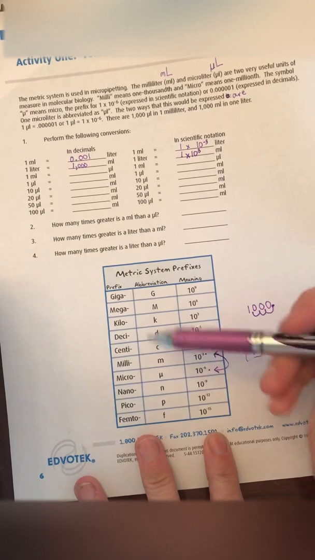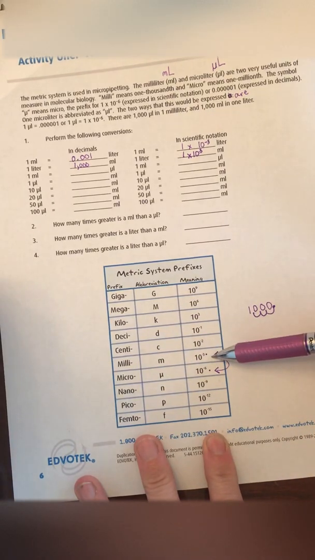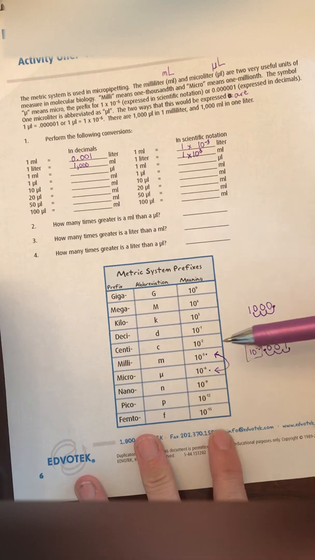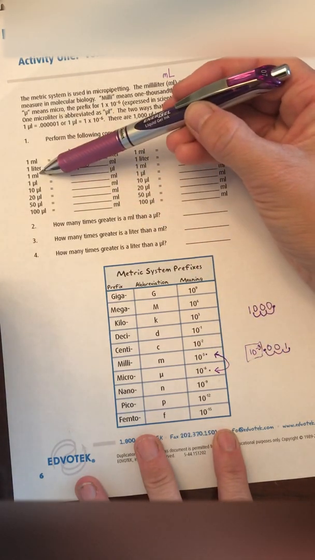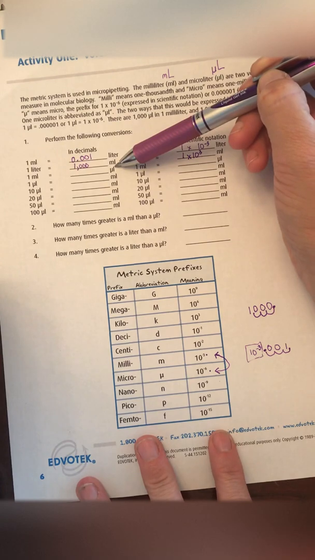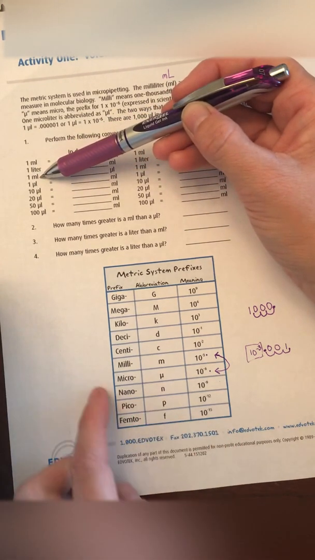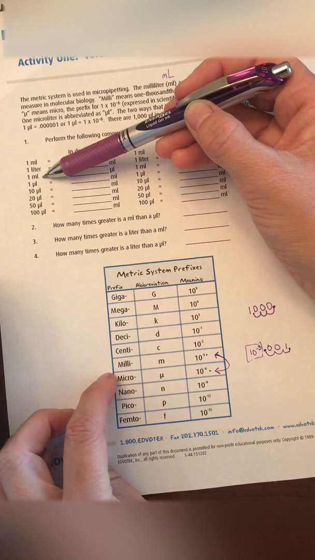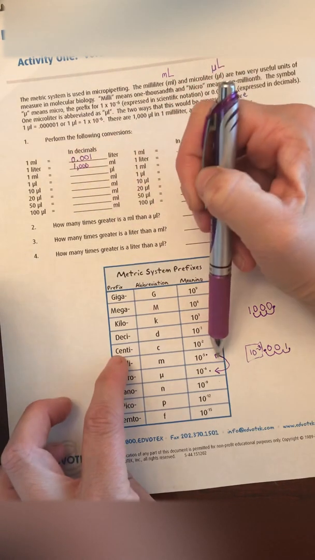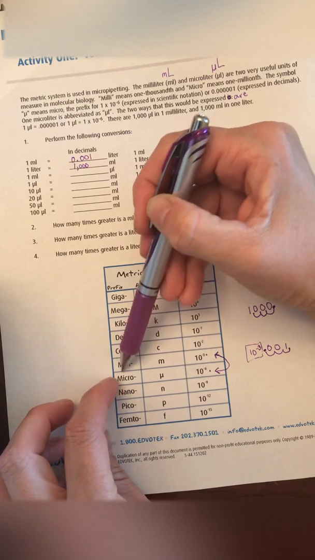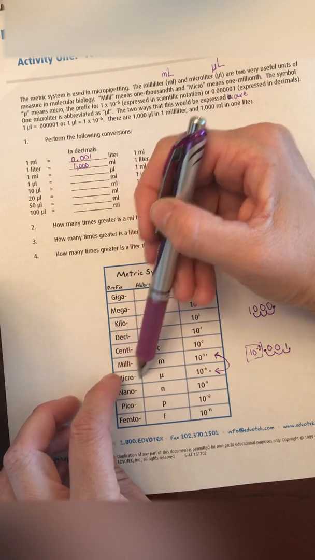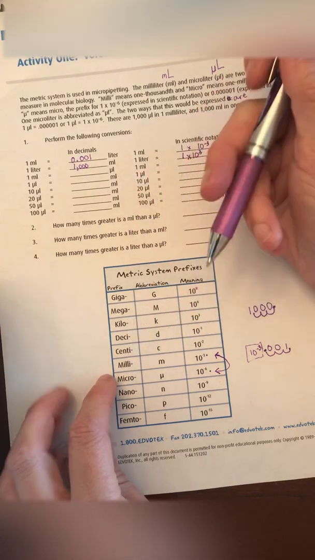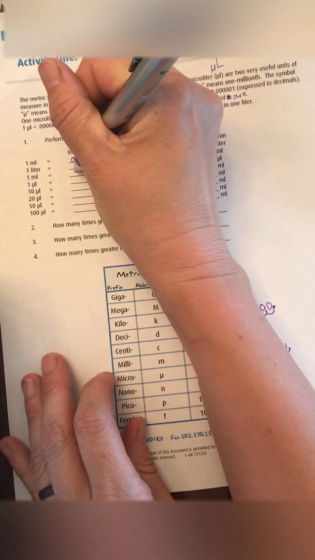So if we're moving from milli to micro, we're moving this direction. 1 milliliter is bigger than 1 microliter, so that's going to add positive 3, a positive power of 3 bigger. So in 1 milliliter, there are 1,000 microliters.